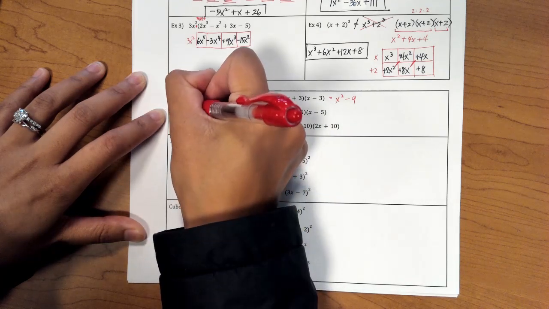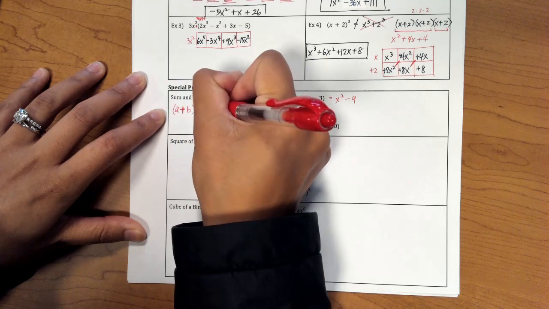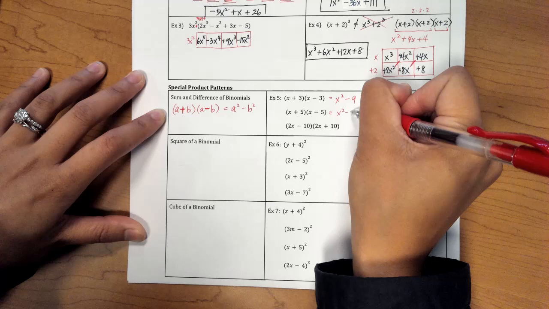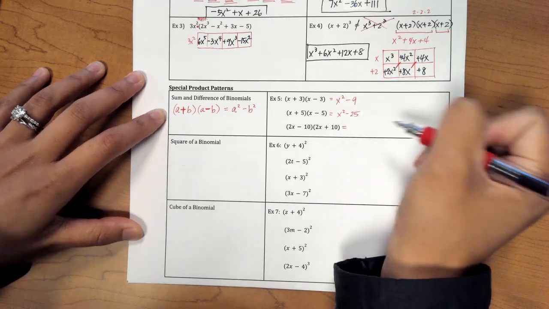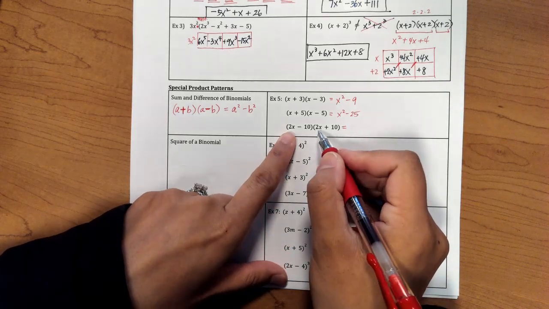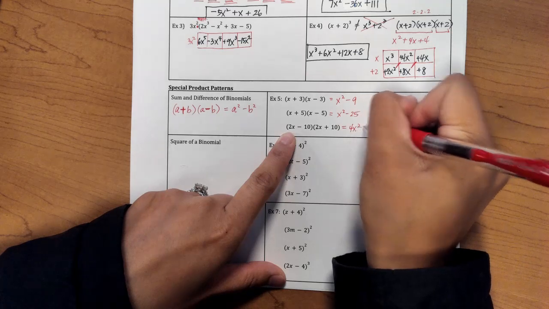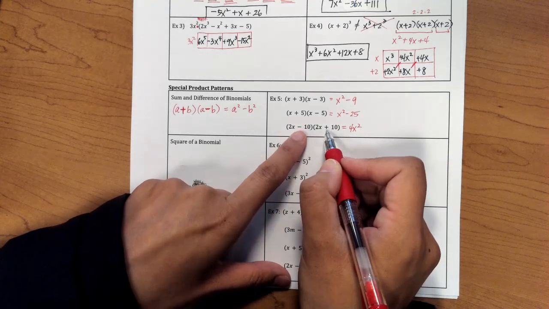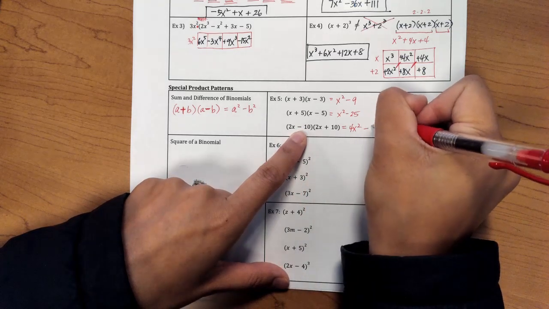I'm going to highlight this. Okay. That means this is going to be x squared minus 25. And then this is 2x times 2x, which is 4x squared. And we can ignore the middle terms because they're going to cancel. But then we have negative 10 times positive 10, which is negative 100.